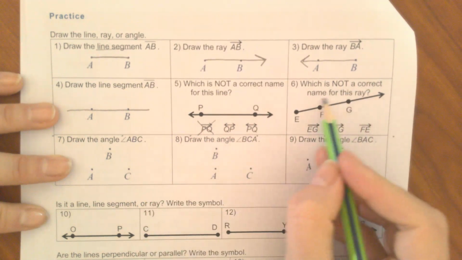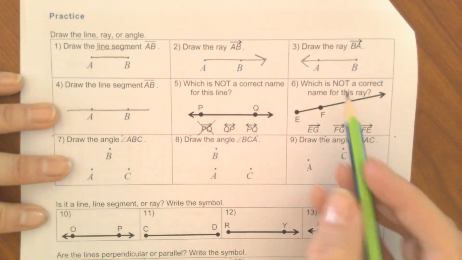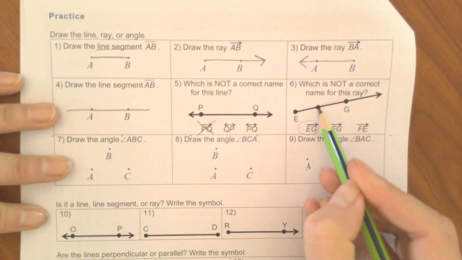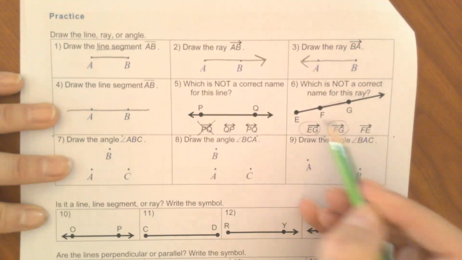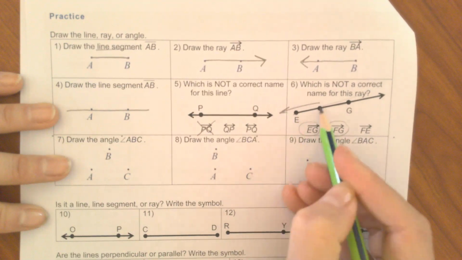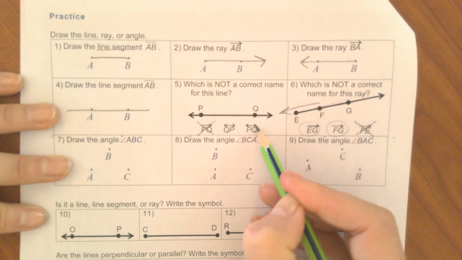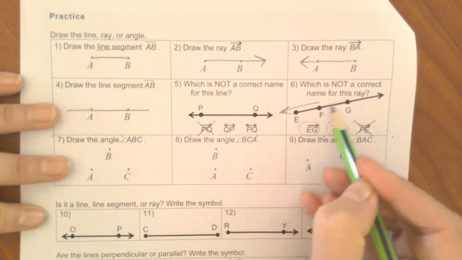Which is not a correct name for this ray? Well, we can go from E to G. Yep. F to G. Yep. But if I go FE, it's going backwards. So this is not correct because it starts on F and it goes towards E, but really you should be going this way.